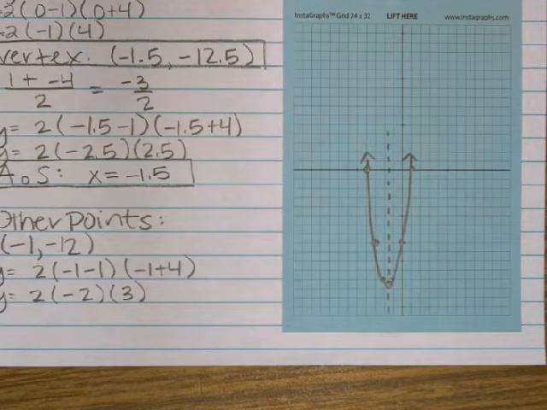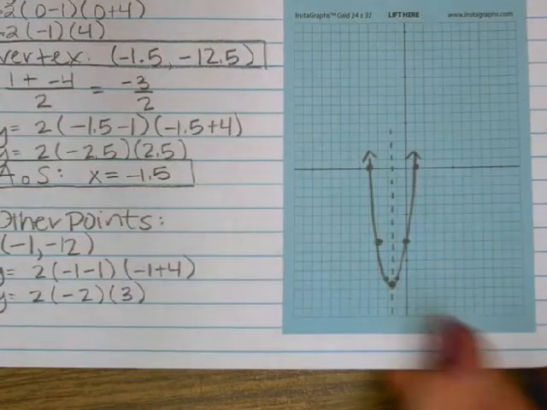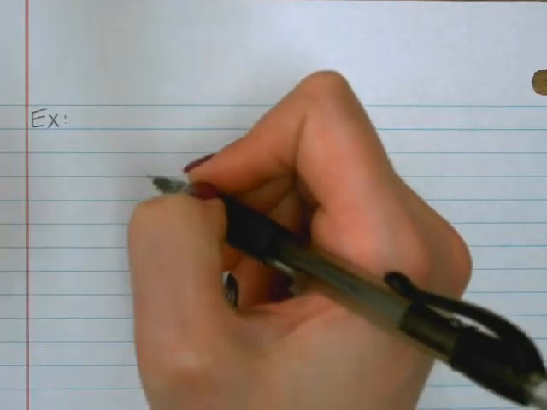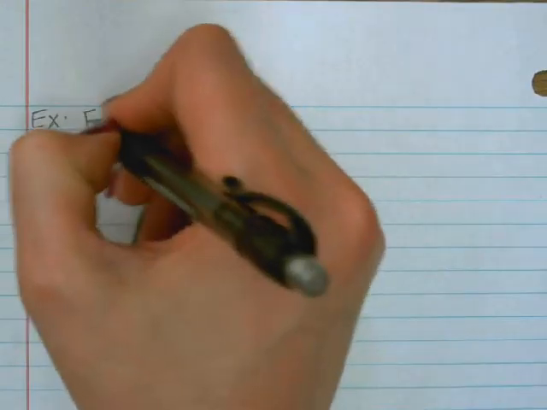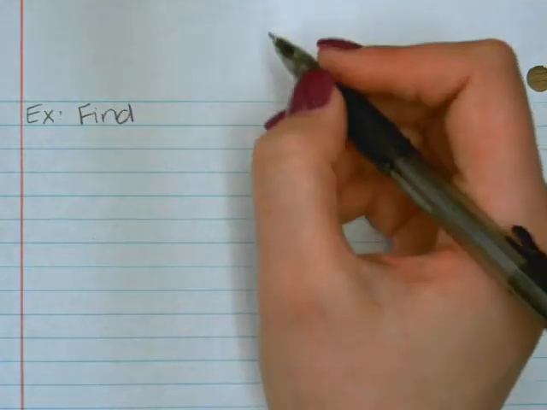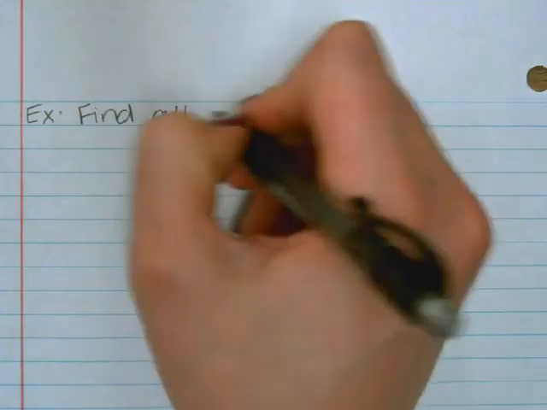Okay, there's that. We also have been doing other things with our graphs. We've been finding characteristics for them. And what I mean by characteristics is like domain and range and increasing and decreasing and max and min. So that's the other thing we want to be able to do from the intercept form as well, is find all of the characteristics.